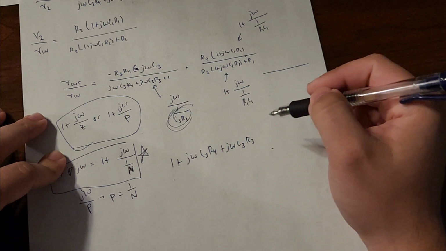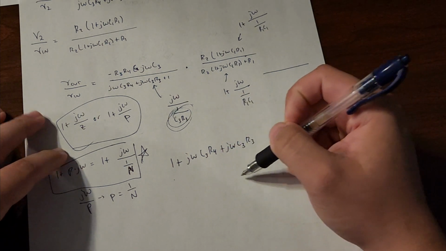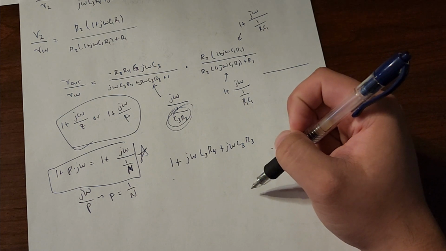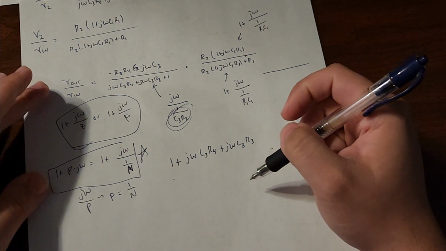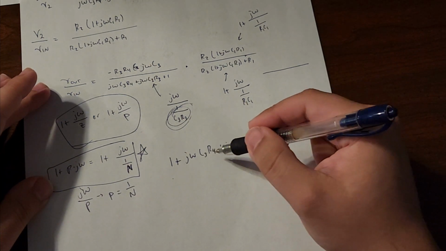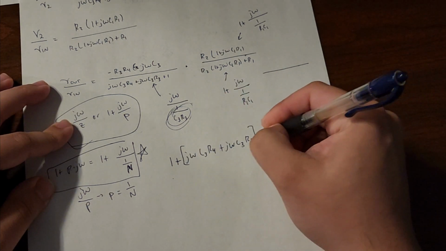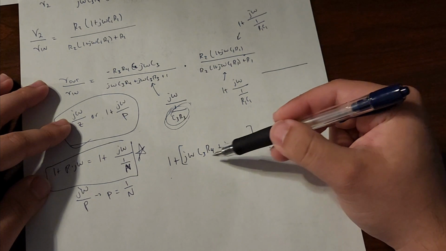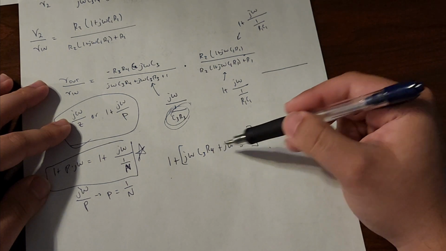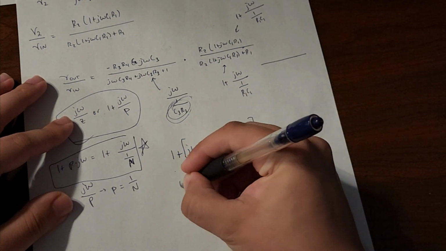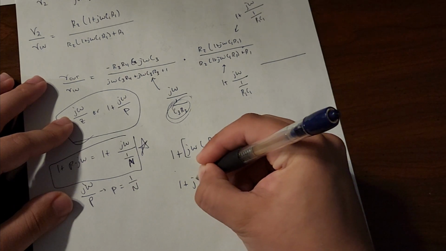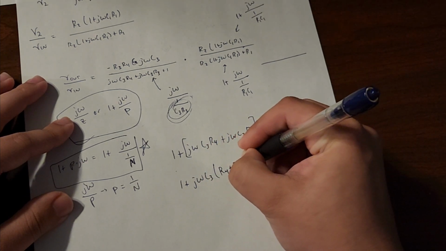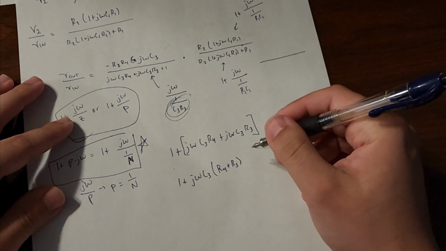So we need to take out something that will make it easier to deal with. What do they share in common? Well, they share j omega C3. You notice here, R3 and R4 are the only differences. So let's rewrite this. 1 plus j omega C3 times R4 plus R3. Now, do you see here?